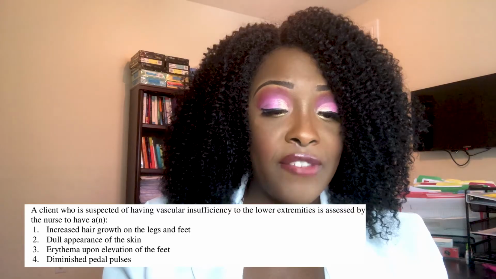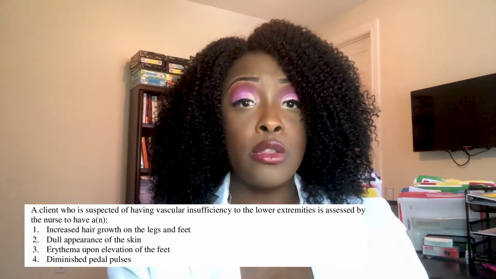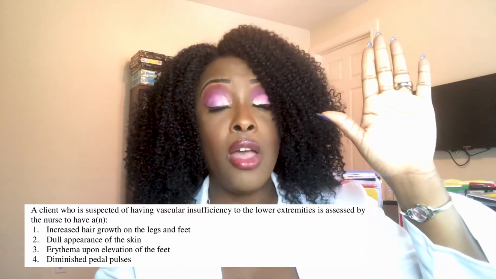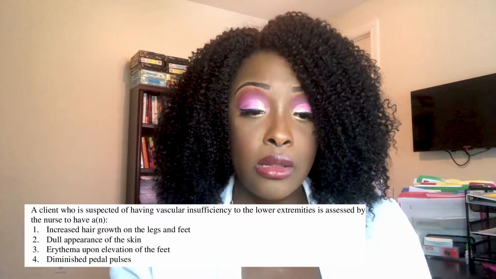3, erythema, elevation of the feet. Actually, what you would see if the patient has vascular insufficiency, you would see blanching on elevation. So that means as soon as that patient puts their legs up, their legs are going to blanch. You're going to see paleness automatically. Why? Because they already didn't have blood flow to begin with. And then you put their legs up, which means less blood flow is going to the lower extremities. And that's why you're going to see the blanching. So when a patient has vascular insufficiency, the only one that's correct out of these choices is the decreased pedal pulses.